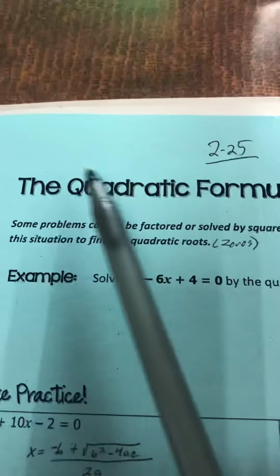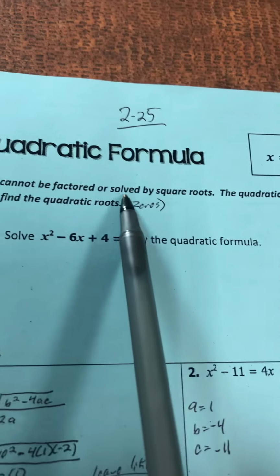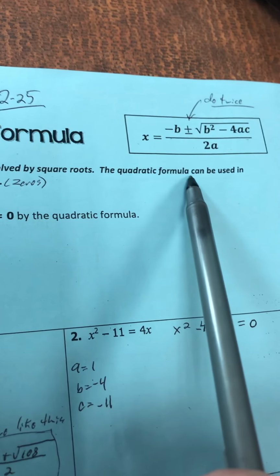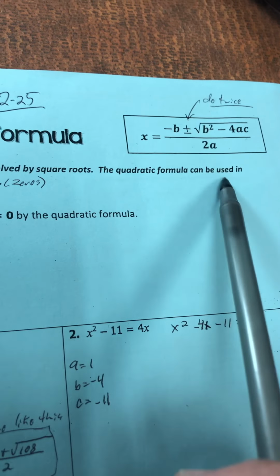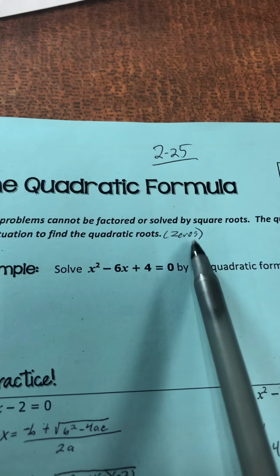The reason why we use this is because some problems cannot be factored or solved by square roots. So the quadratic formula, this right here, can be used in this situation to find the quadratic roots, or the zeros.